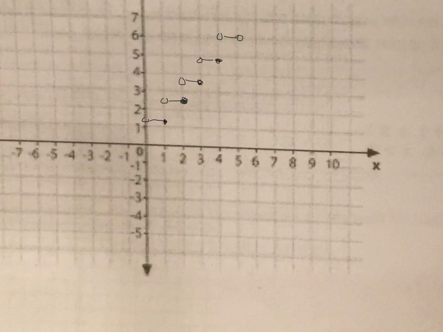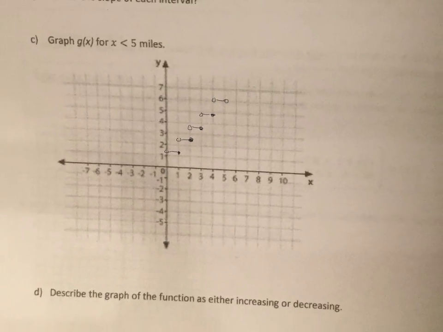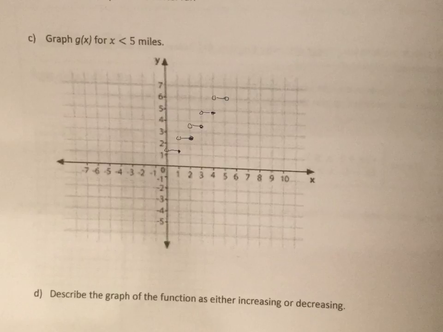And keep in mind, if you look at the instructions, that it says less than 5 miles. So we would put an open circle right here on the 5. Okay, here's 5. It wants it to be less than 5, so we would not put a closed circle. Okay, so this is what your function looks like when it's graphed.